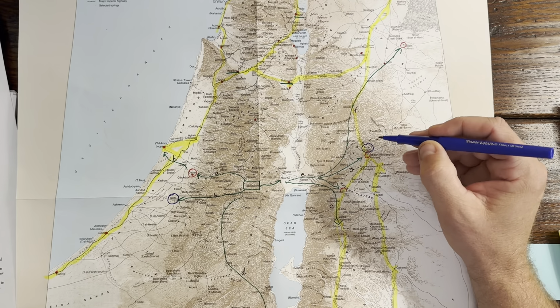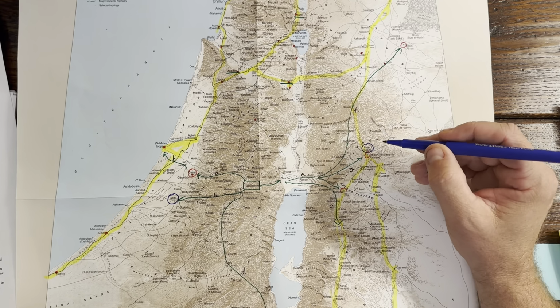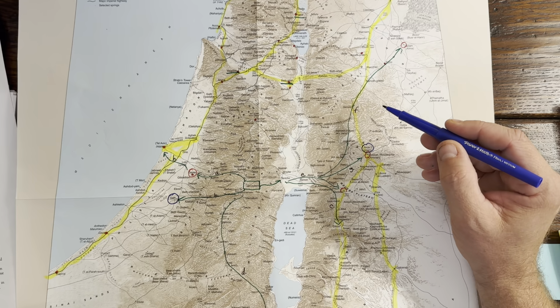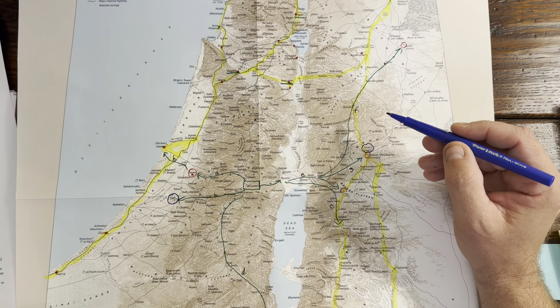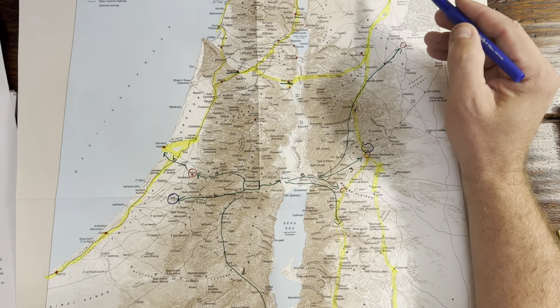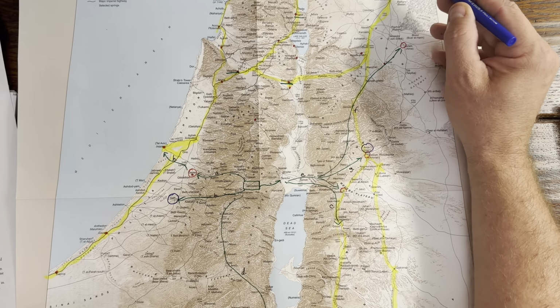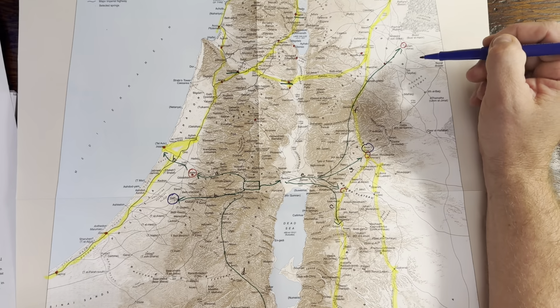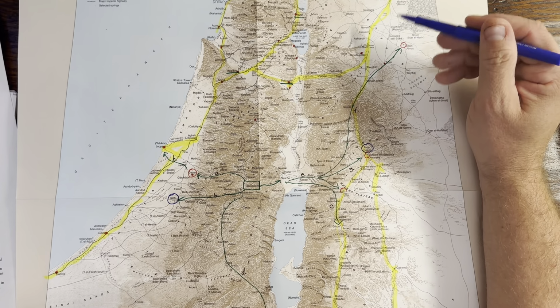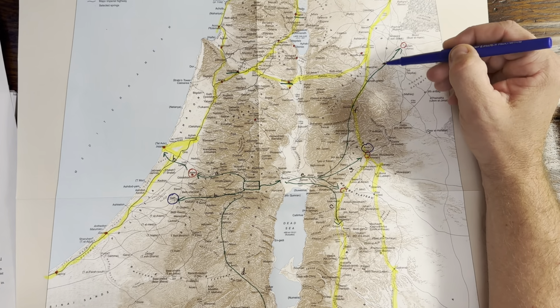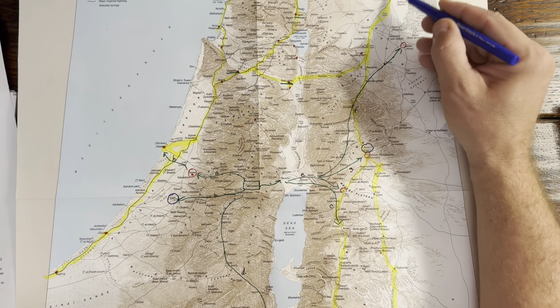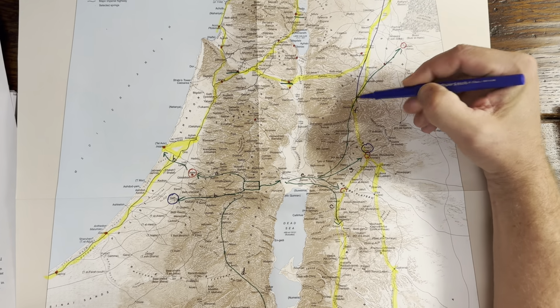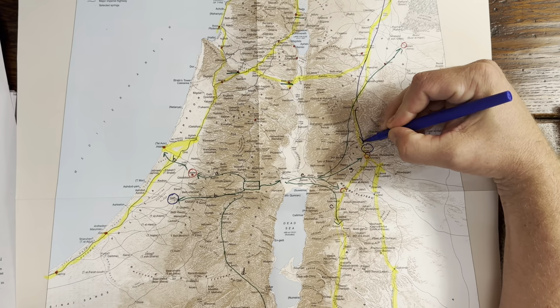Then sweeping blue arrows, which is Hazael's expanding kingdom, from Damascus pointing towards Aroer via Gerasa and Rabbah. All right, from Damascus via Gerasa, skipping over letter F. Okay.